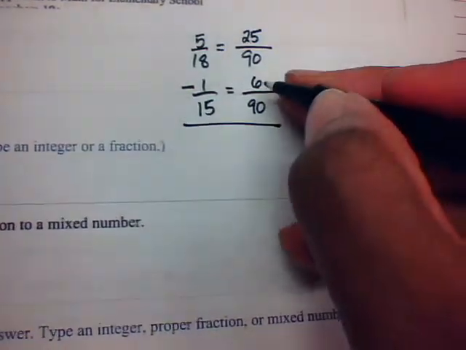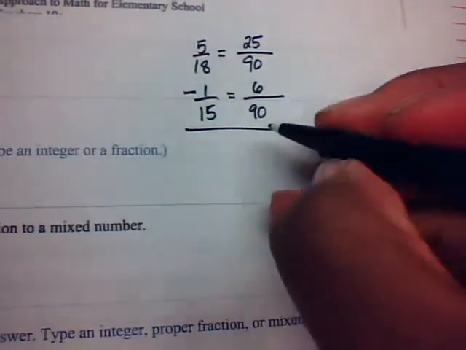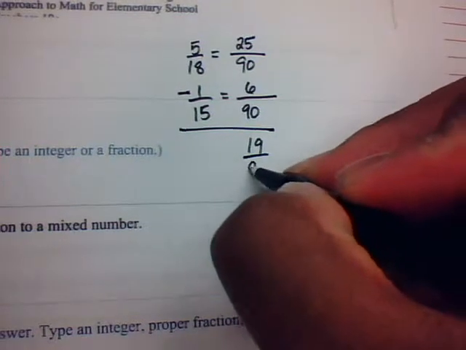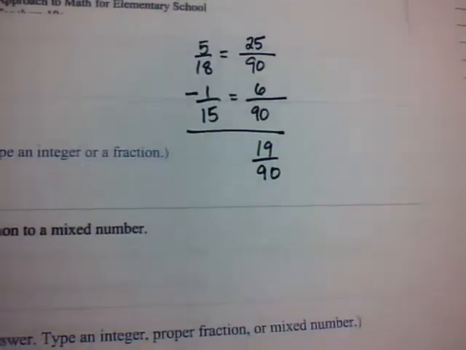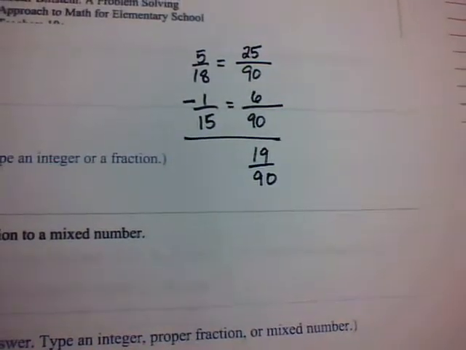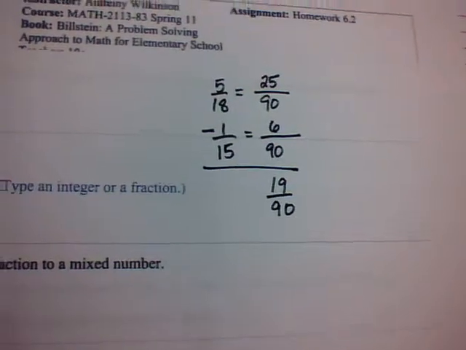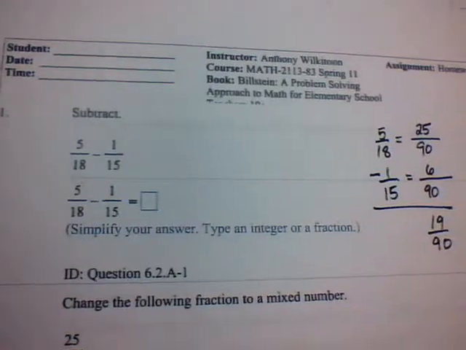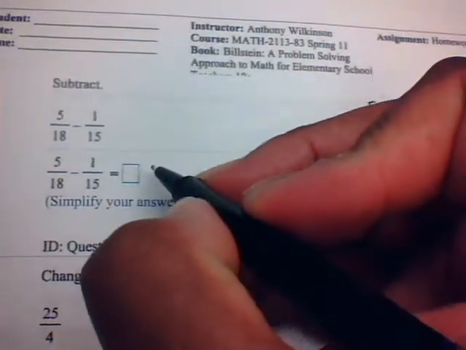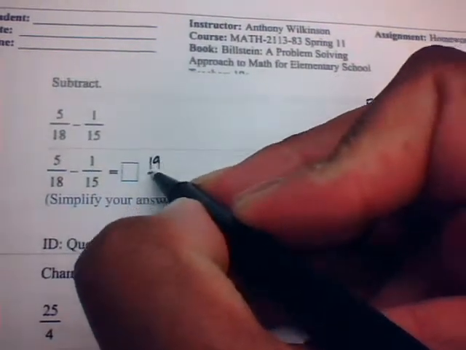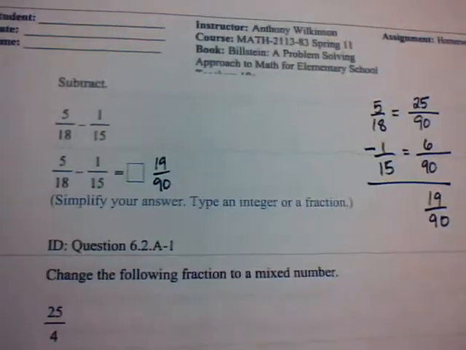And then we'll subtract 6 from 25. That would give us 19, and bring down the denominator. So here 19/90 would be the fraction for 5/18 minus 1/15. Okay, so 5/18 minus 1/15 would be 19/90.